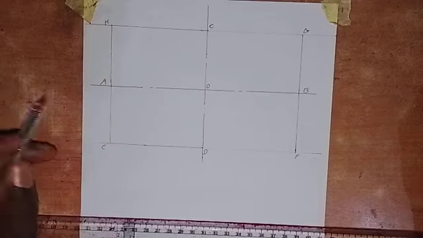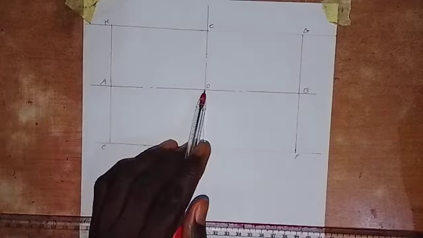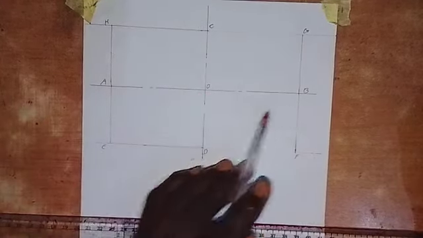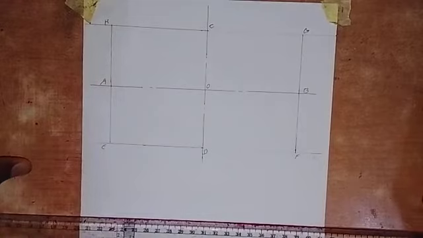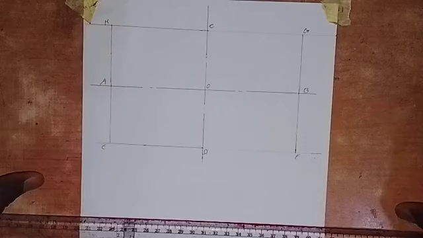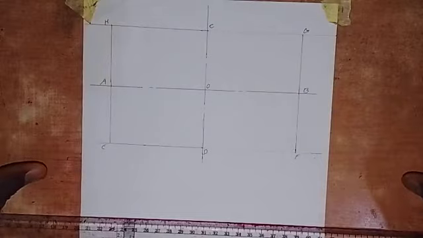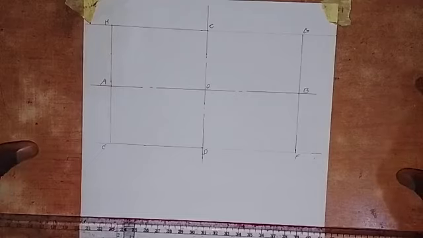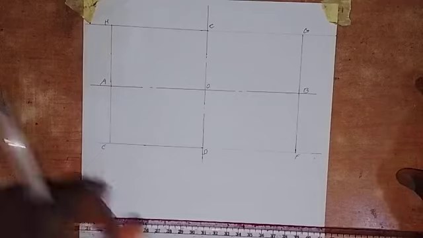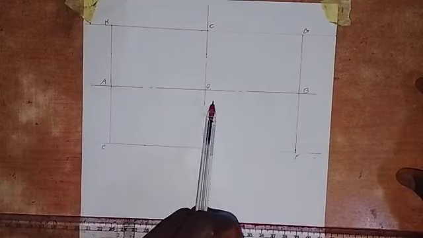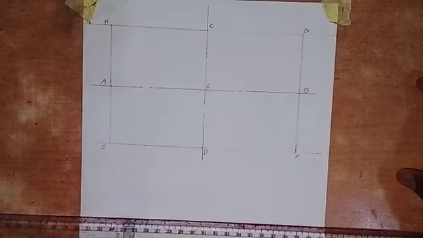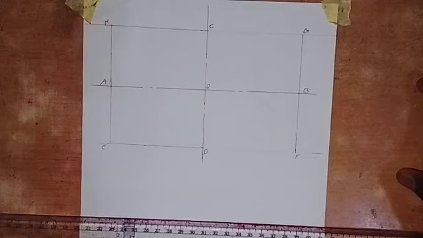The next thing that we are going to do is divide lines OA and OB into a number of equal parts. So we decide on a number of equal parts. I will divide into 5 equal parts. As you know, OA is 80 millimeters and OB is 80 millimeters. So 80 by 5 gives us 16.